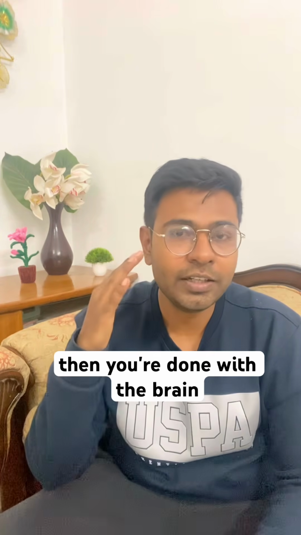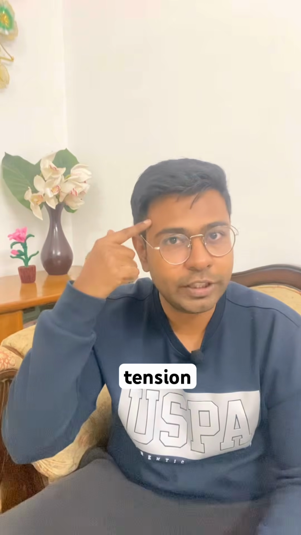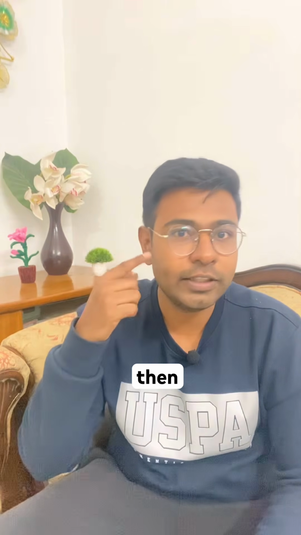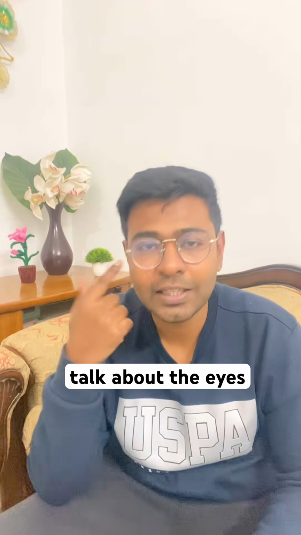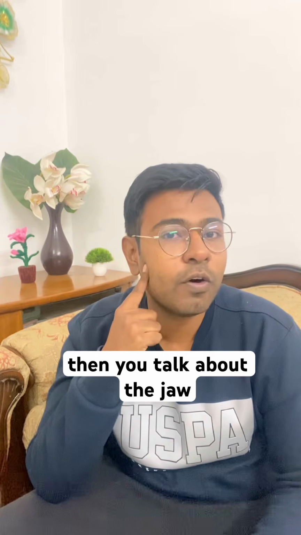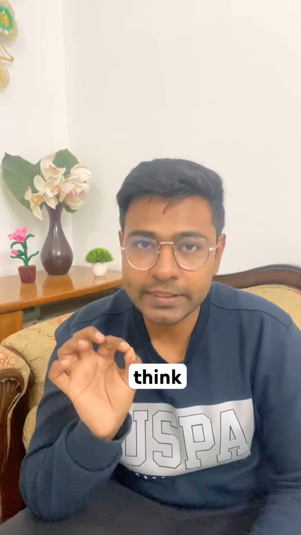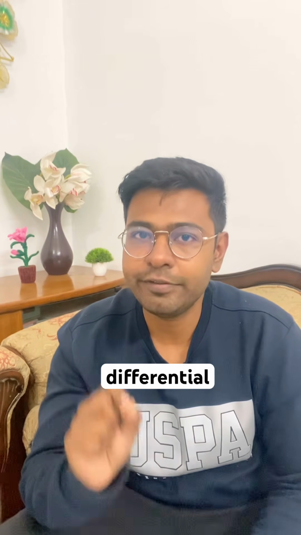Then you're done with the brain, then you come to this part. So tension headache, migraine, and cluster headache. Then you talk about the eyes, optic neuritis. Then you talk about the jaw, let's say temporal joint problems, and sinusitis in the cheeks, and then dental problems. So my point is, think anatomically to remember the differential diagnoses.